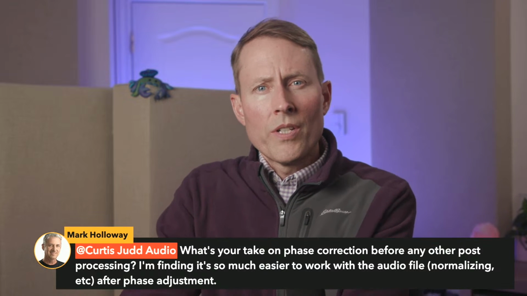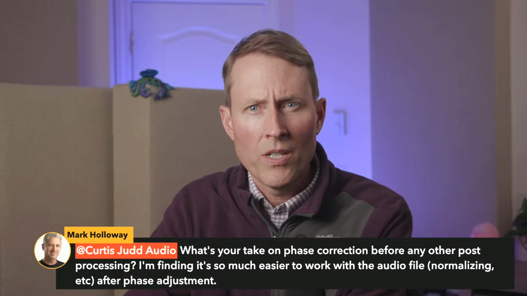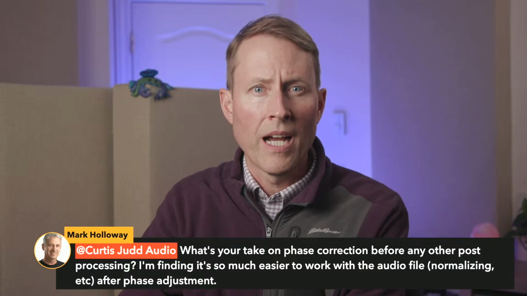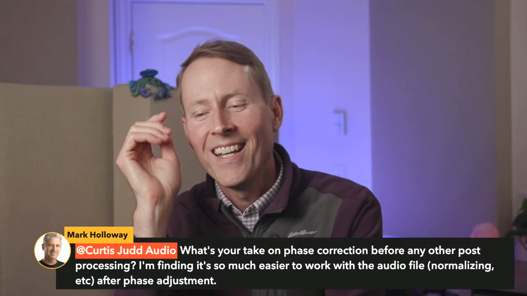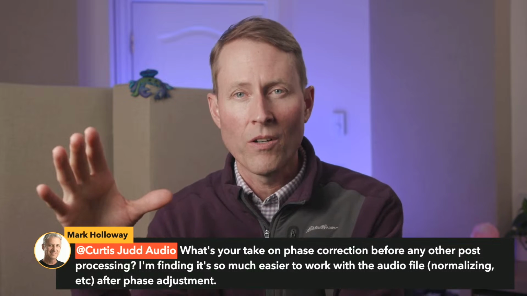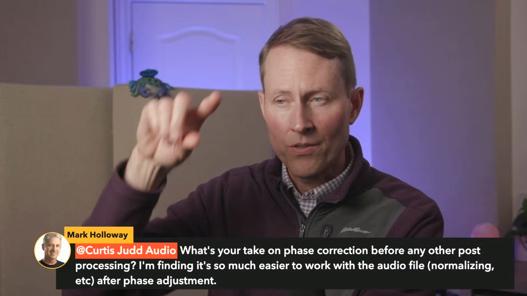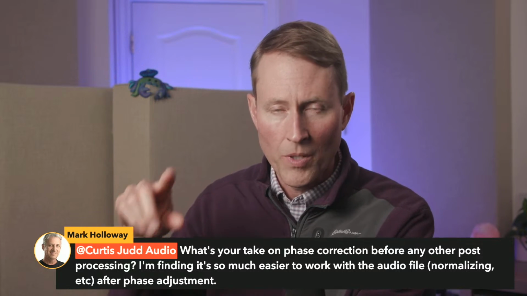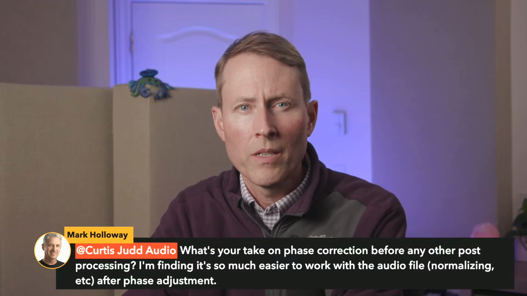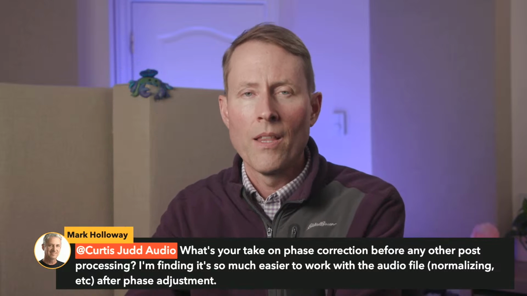Mark says, what's your take on phase correction before any other post-processing? I'm finding it so much easier to work with the audio file normalizing after phase adjustment. Yes, I forgot to mention that actually. Thank you, Mark. If I'm working with an asymmetric waveform, that is to say a waveform that has a larger amplitude consistently on the top versus the bottom, or the inverse of that, larger amplitude on the bottom than the top, I will typically do adaptive phase rotation first to even that up. And then I'll do the processing from there, the EQ.